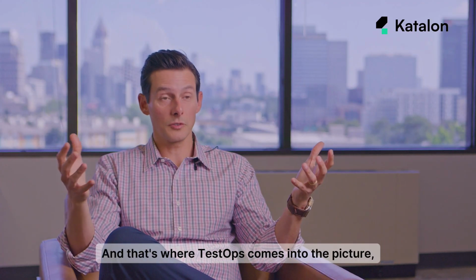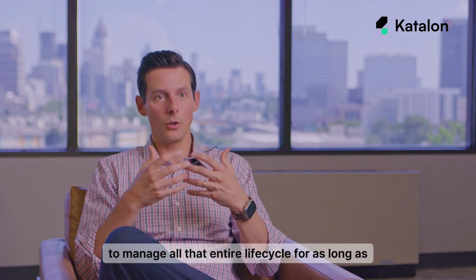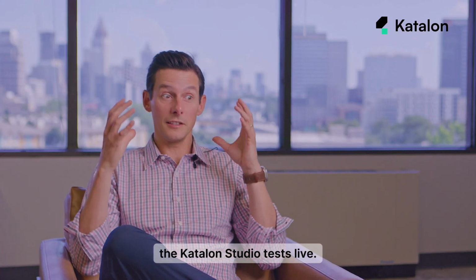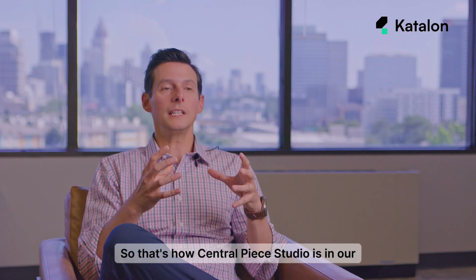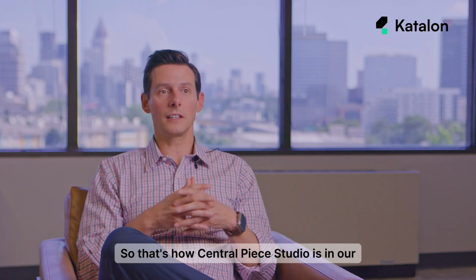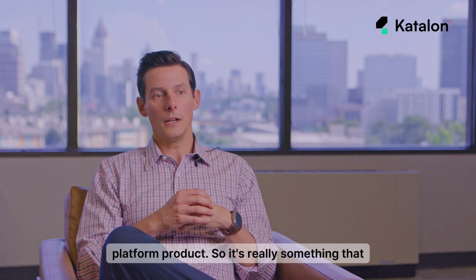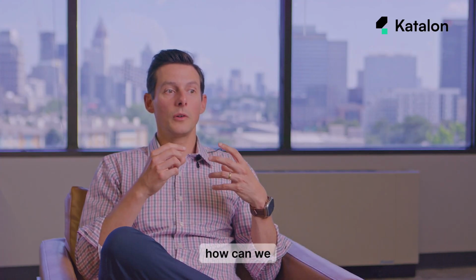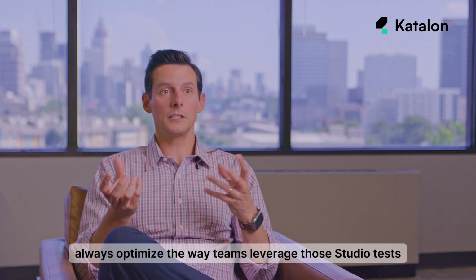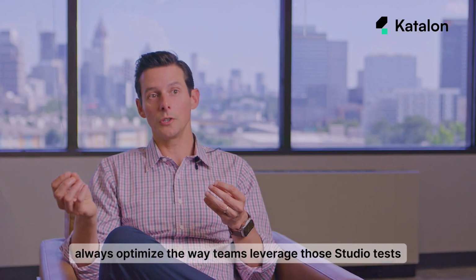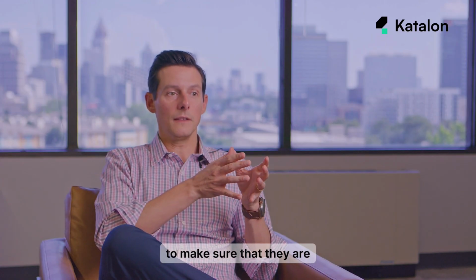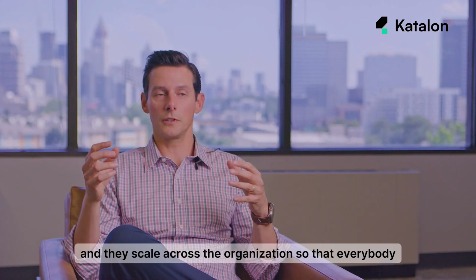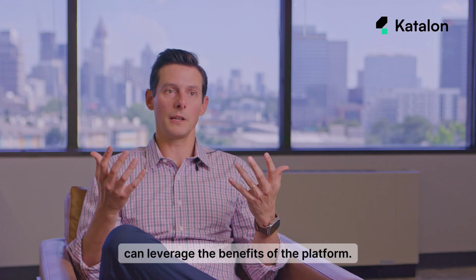And that's where TestOps comes into the picture to manage that entire life cycle for as long as the Katalon Studio test lives. So that's how central a piece Studio is in our platform product. It's really something that as we evolve the platform, we're thinking, how can we always optimize the way teams leverage those Studio tests to make sure that they continue to be easy to maintain and they scale across the organization so that everybody can leverage the benefits of the platform.